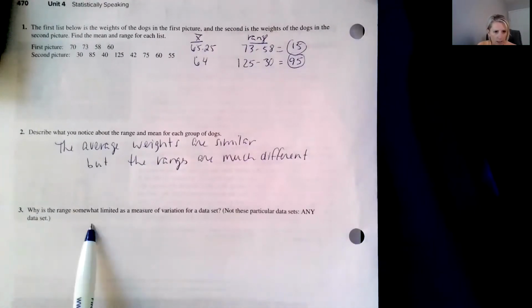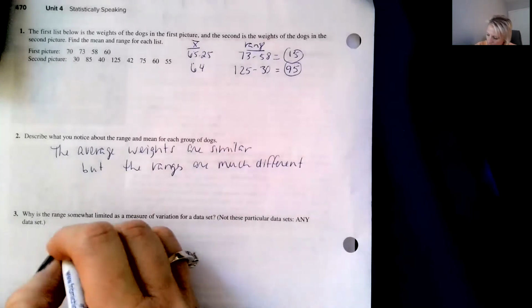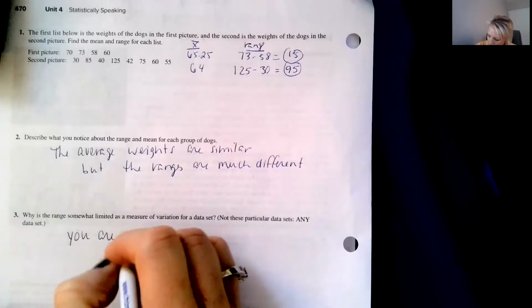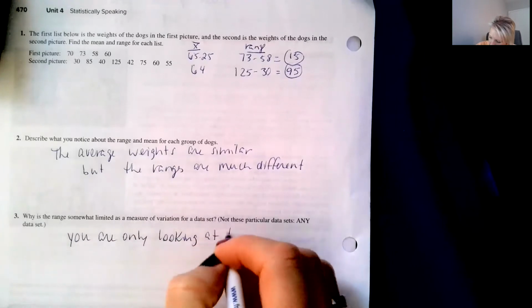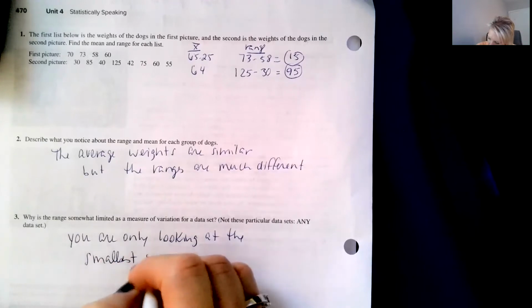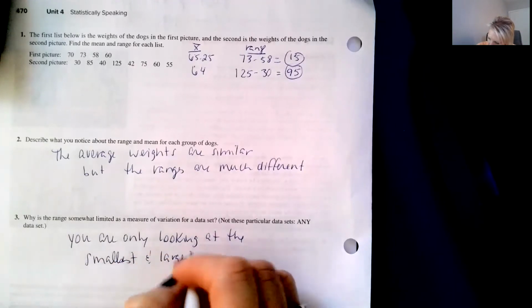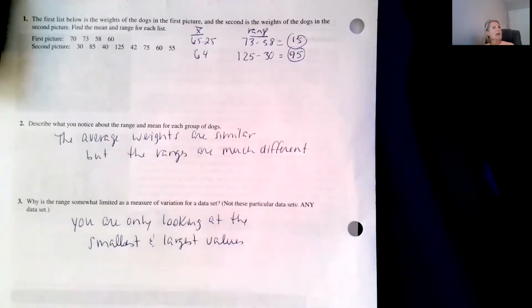Number 3 says, why is the range somewhat limited as a measure of variation for a data set? That's because you are only looking at the smallest and largest values. It's like when we looked at the mid-range back in lesson 4.5, we only looked at the smallest and the largest as well, and that was a limitation then too.